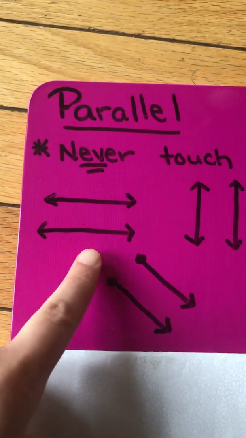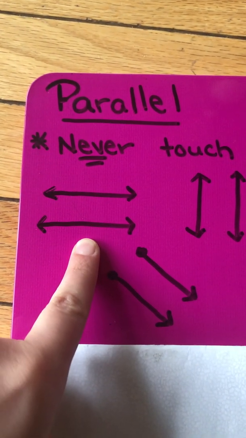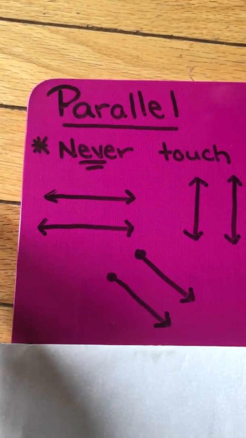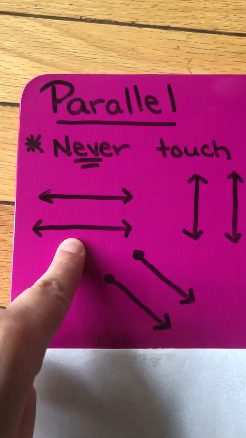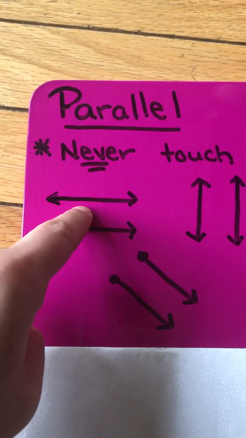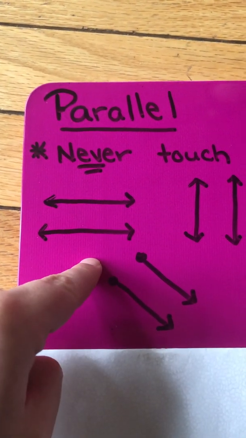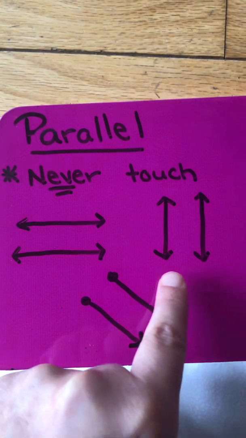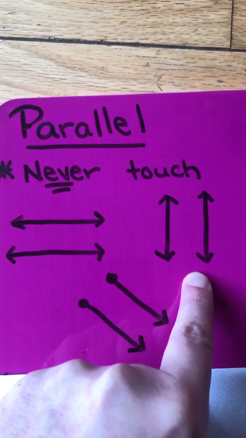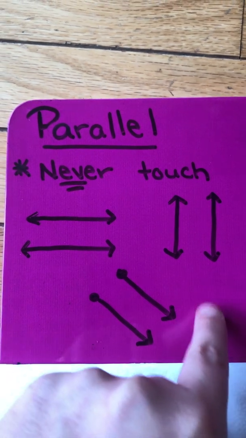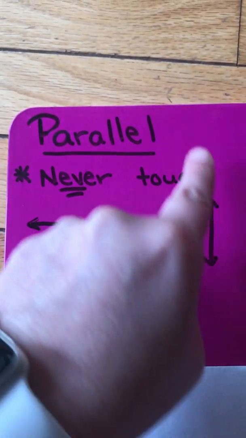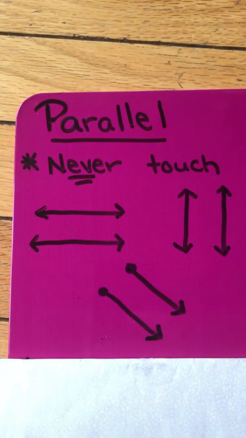So if you take a look at these two lines, we know that the arrow means it could extend on and on in both directions. No matter how far you were to extend both of these lines, they would never ever touch, so they are parallel. The same goes with these two pairs of vertical parallel lines. No matter how much we extend the lines in either direction, they will never ever touch.